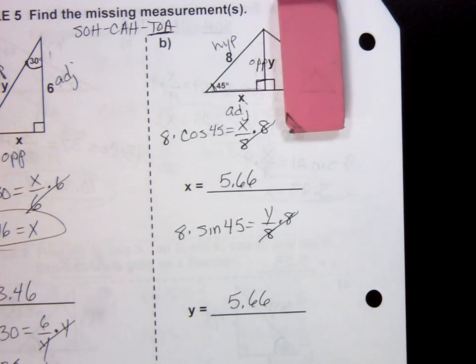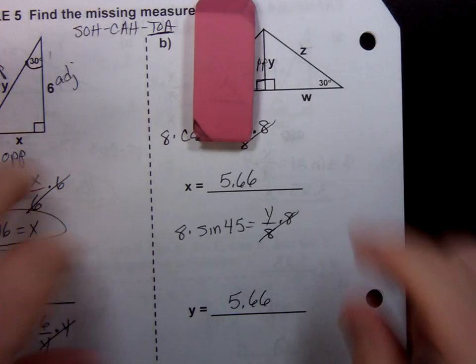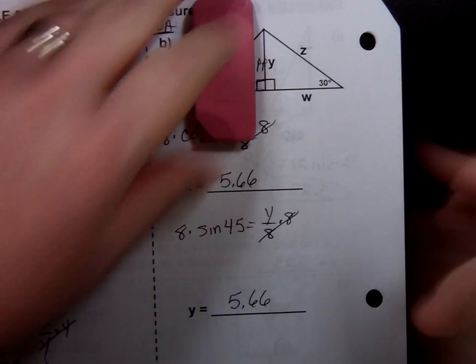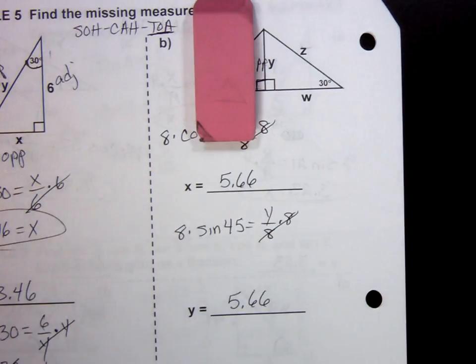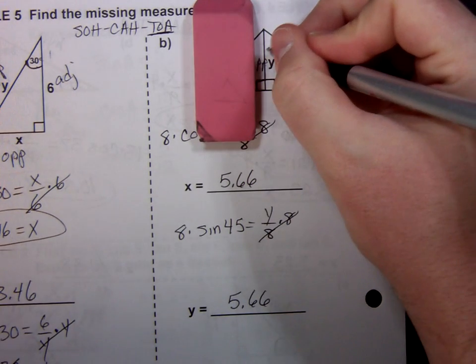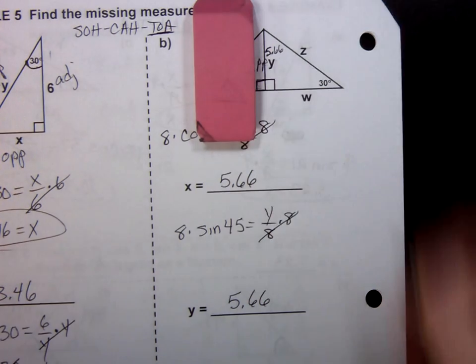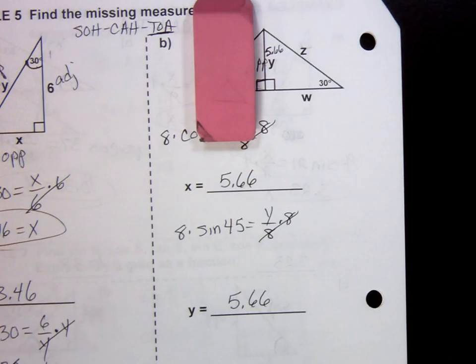Alright, now w and z are both a part of this triangle, and we didn't have any sides yet. While I prefer to use exact numbers whenever possible, the only side that I now know for this is the y that we just found, approximately 5.66. We're going to need to use that so we can find out what z and w are. So let's figure out what w is.